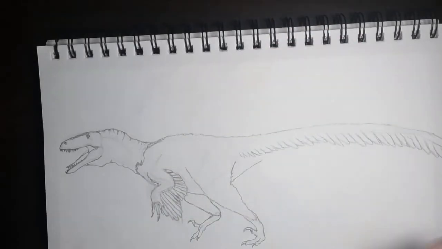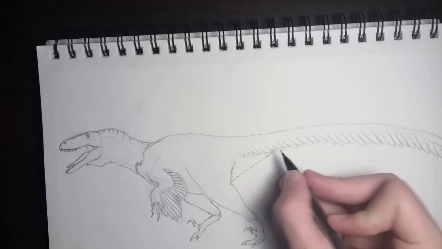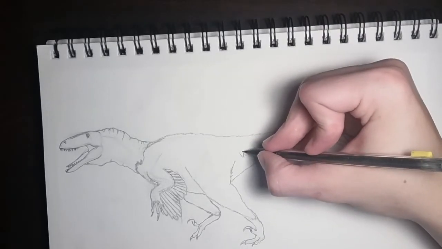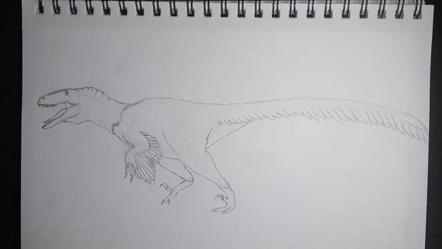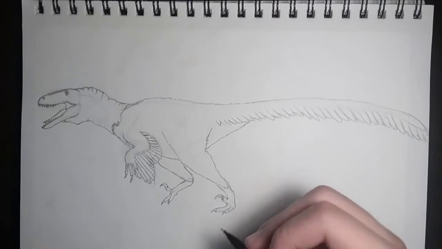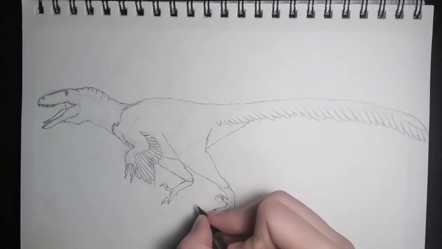I'm just gonna have him like that. So I think that's looking pretty good. I'm gonna go in and darken in these two claws right here.